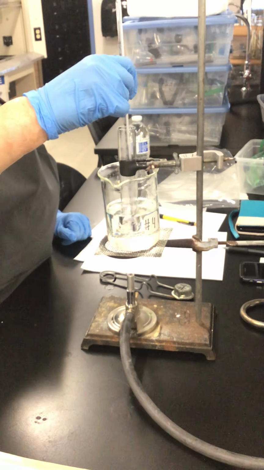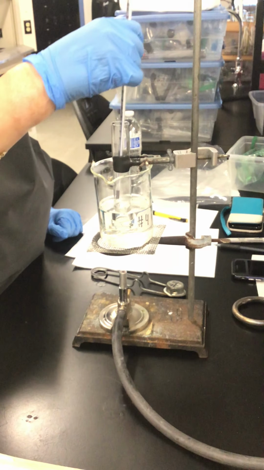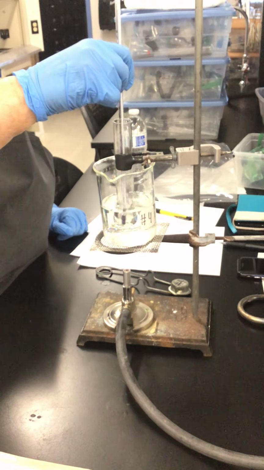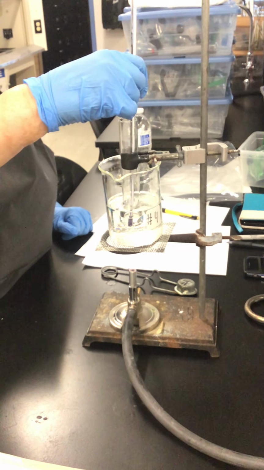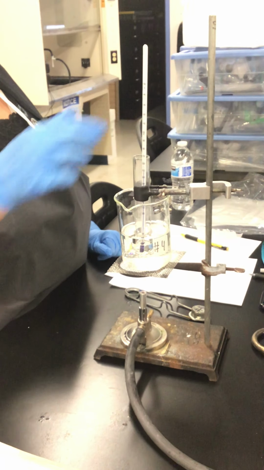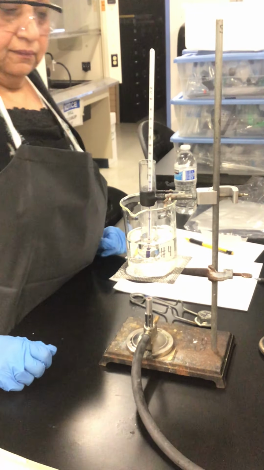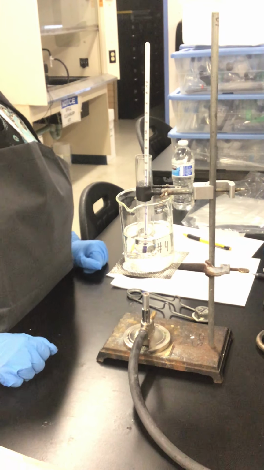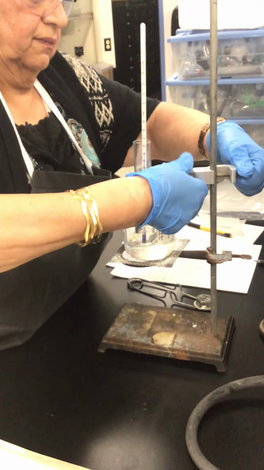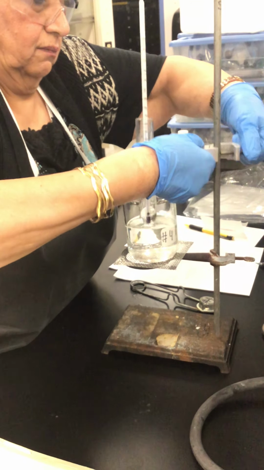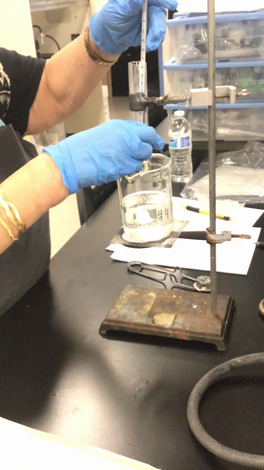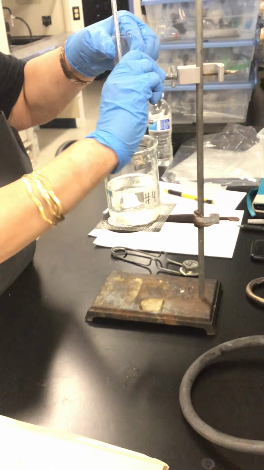I can see it is dissolving. It's about now 48 degree. I have to get ready to raise the tube up. It is 50 degree. Okay, now it's 50 degrees C.